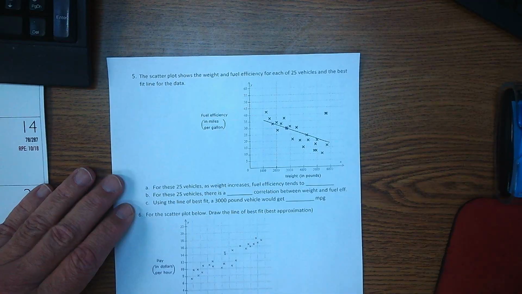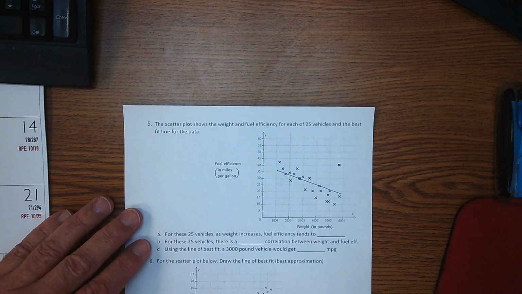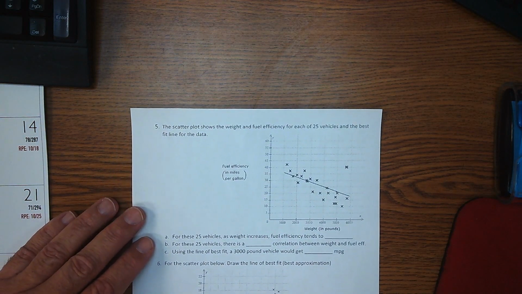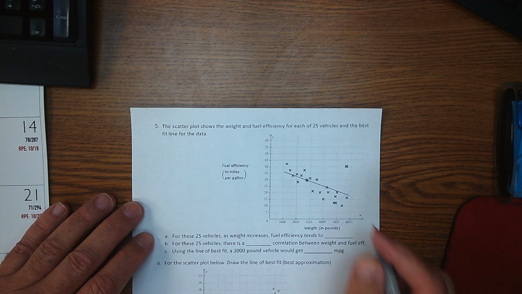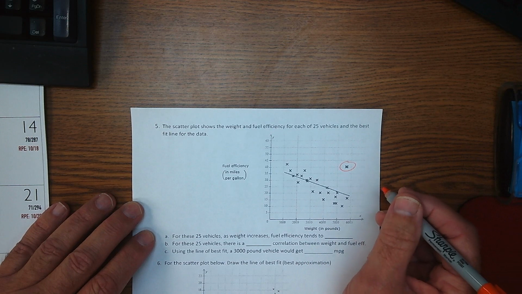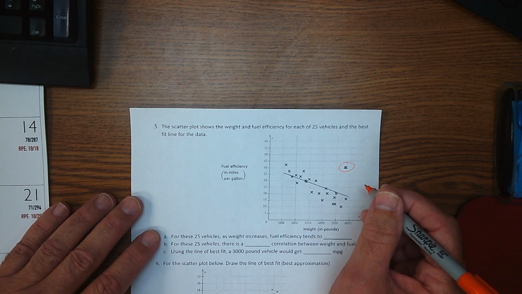Okay, now, this next question tells us how to use the information. Okay, we know more about it this way. So on number 5 here, this is the 25 vehicles, the fuel efficiency in miles per gallon, and the weight of that vehicle. As we see this, as the weight increases, the fuel efficiency tends to go down. But we have this point out here. This point's a weird point out here. It's kind of away from the rest of our data.